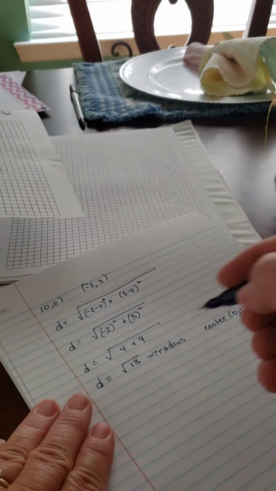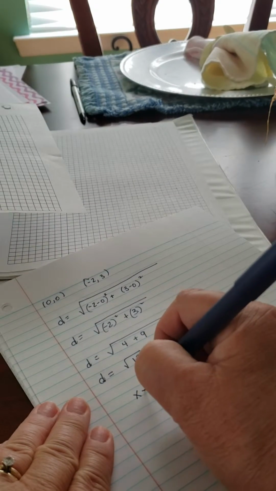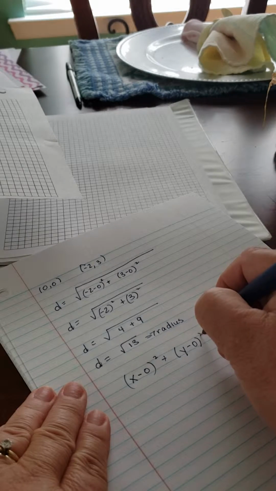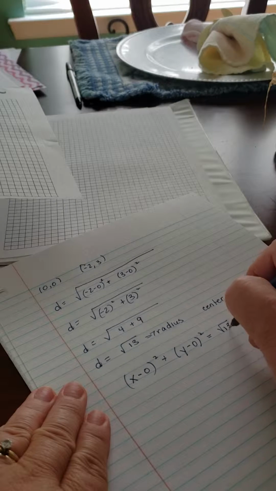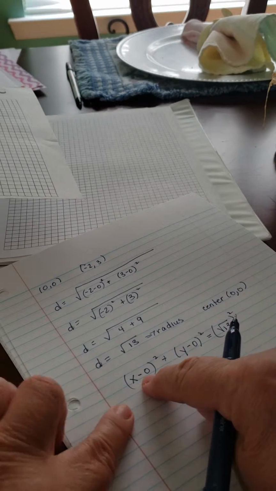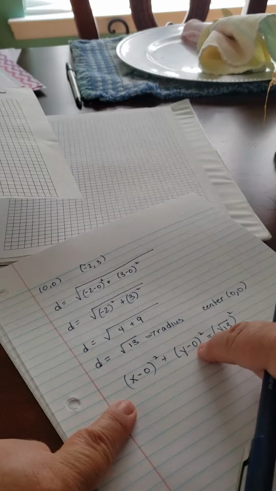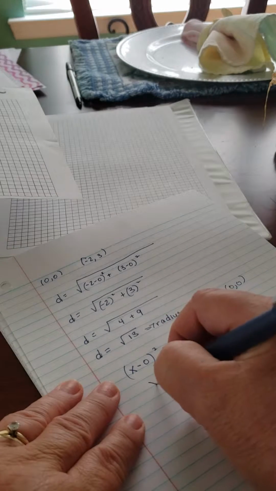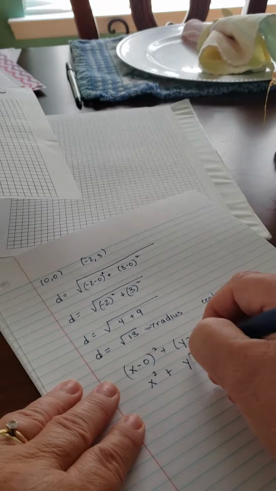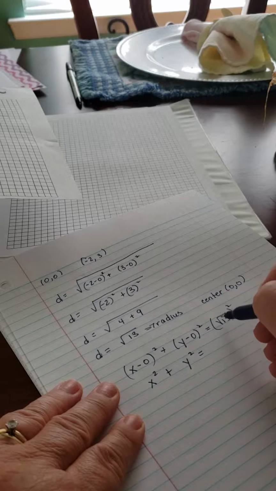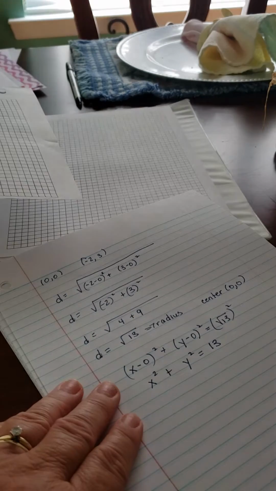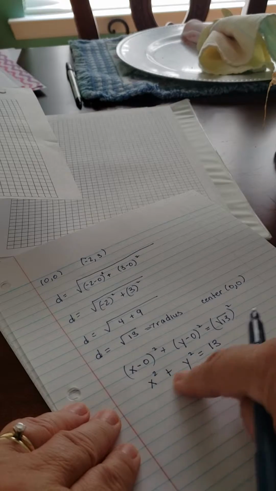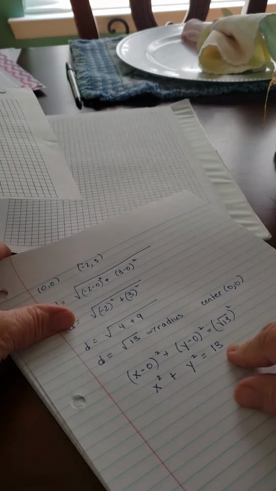So I'm just going to substitute that information into the general form for the equation of a circle. So x minus the x-coordinate squared plus y minus the y-coordinate squared equals the radius squared. Well, x minus 0 is just x, and y minus 0 is just y. When you square a radical, it just removes the radical and you get the radicand as the answer. So that becomes the answer for number 37. It asks me to find the equation of the circle, and there's my answer.